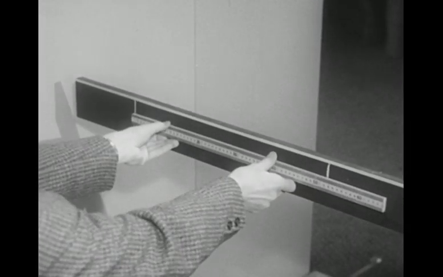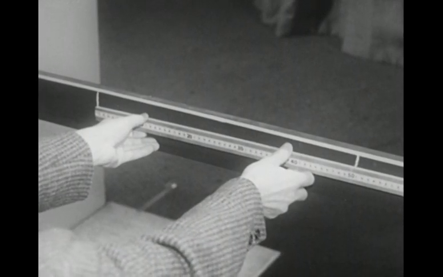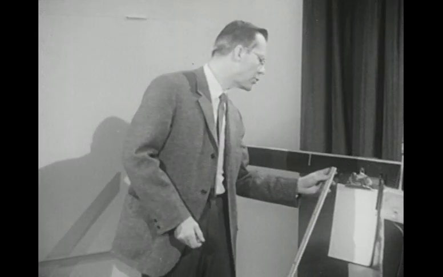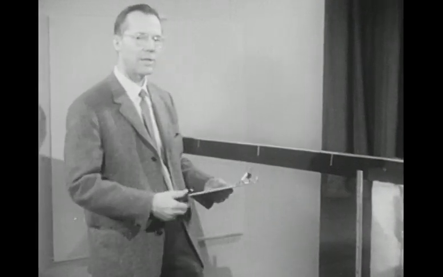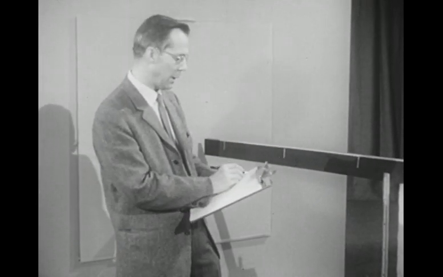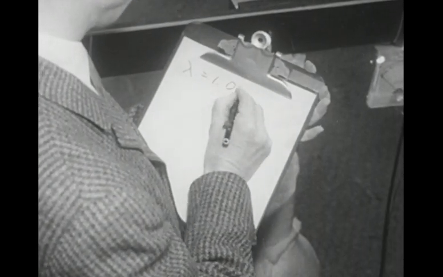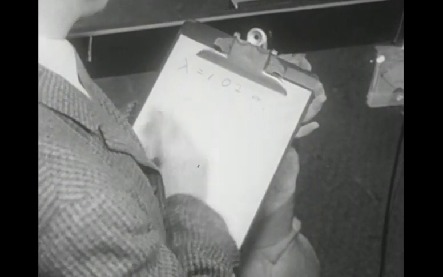The first one is about 52 centimeters, and the second one is about 50 centimeters. Well, those are equal within the accuracy of our quick check. So we can take the half wavelength as having an average value of about 51 centimeters, which gives us a wavelength of about 102 centimeters, or lambda is 1.02 meters.